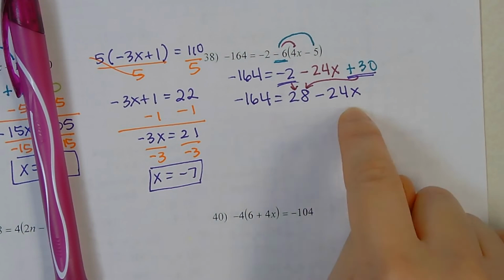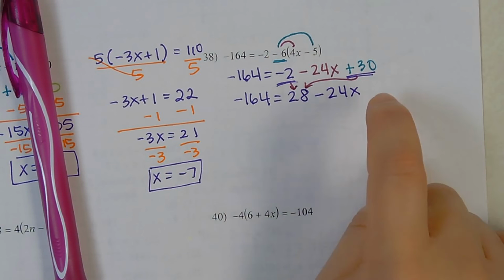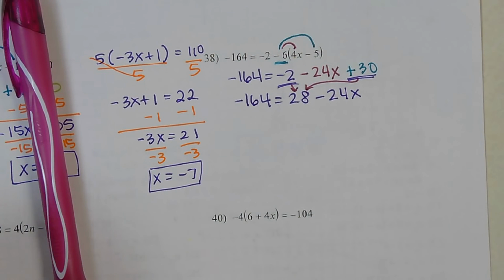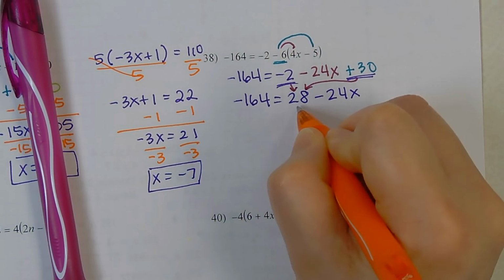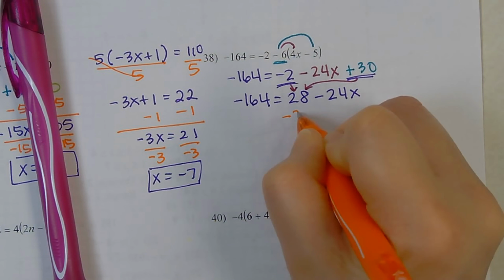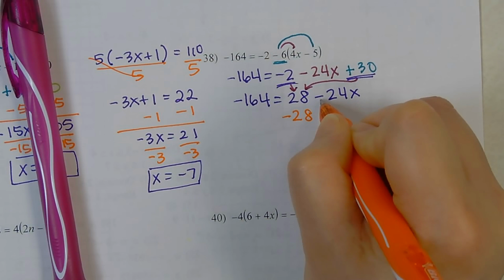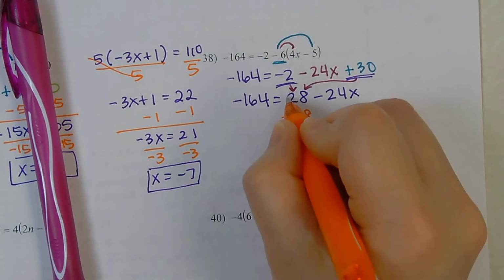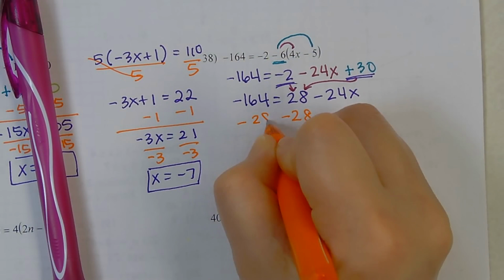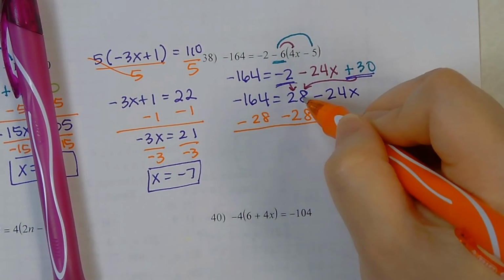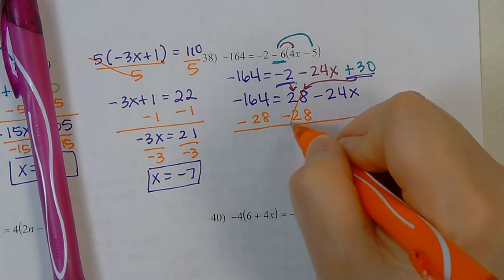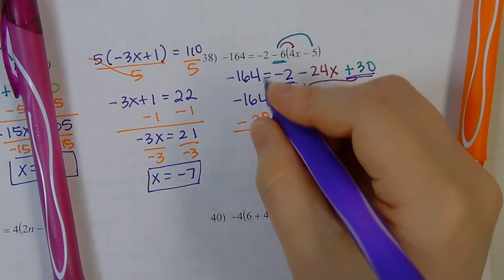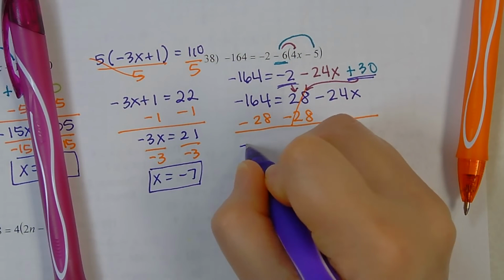And then from here again, we're going to get rid of the number that's by itself because x is multiplying with the 24. So again, to get rid of the 28, it's a positive 28, right? So we're going to have to subtract 28. Do not look behind it. It has no effect on what this 28 is. It's still a positive 28. So we're going to subtract 28 on both sides. And if you are ever in doubt, go 28 minus 28. Does that give you a 0? Yes. So that cancels out. And then we have left negative 192.